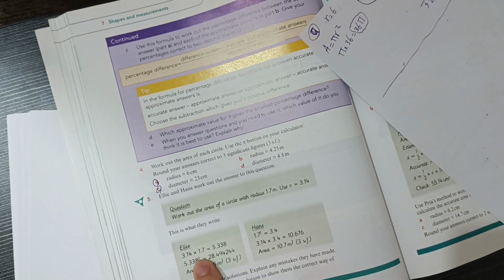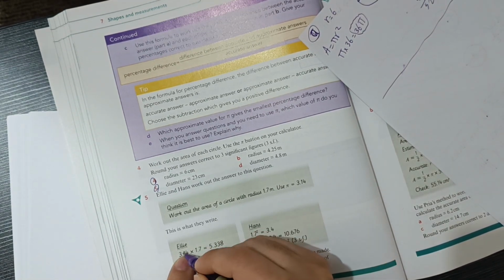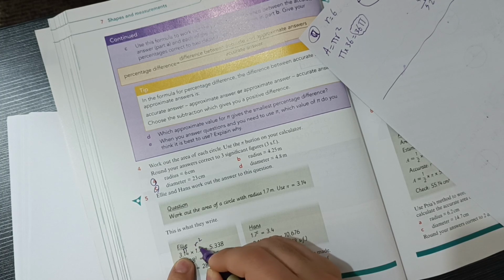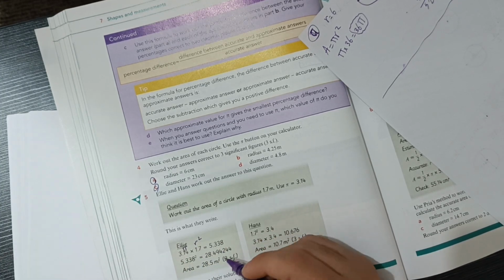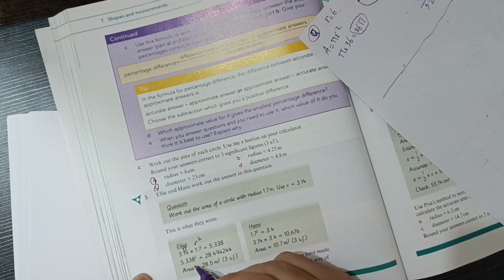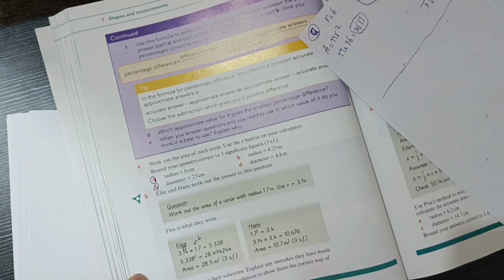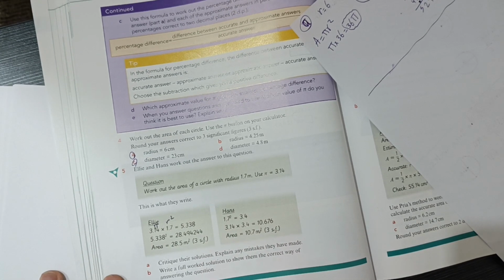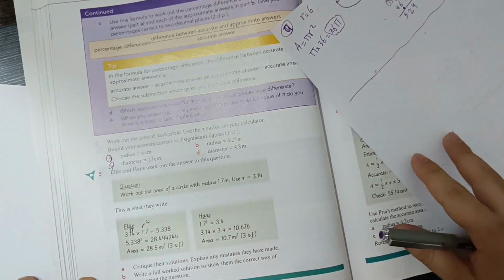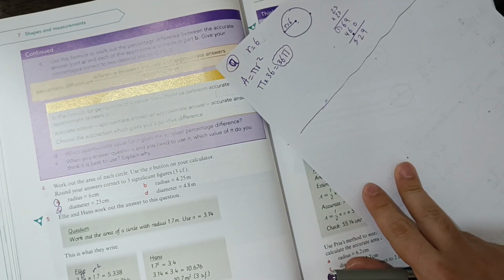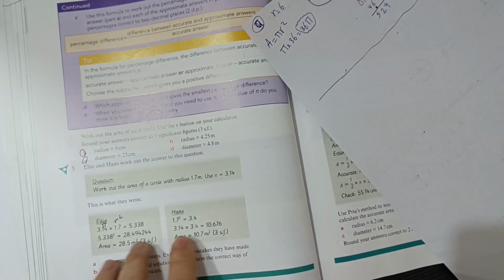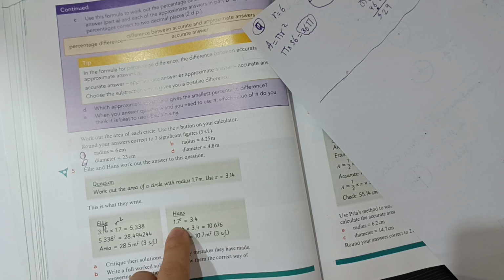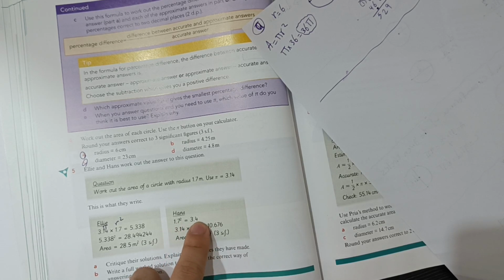Well, the area here is definitely wrong because look, pi r squared, so it didn't square the radius. That student squared the result, which is definitely wrong. You should just square the radius, not the total result. And here, Hans did it like this. So 1.7 squared is equal to 3.4.